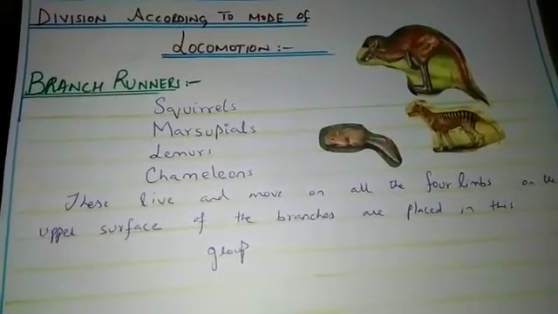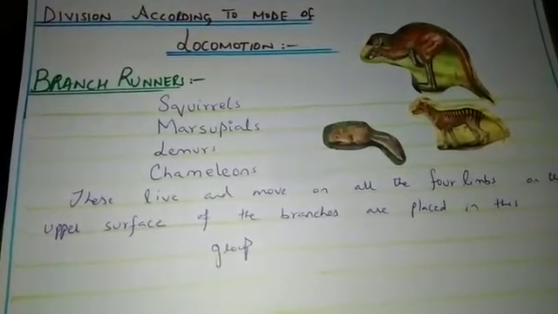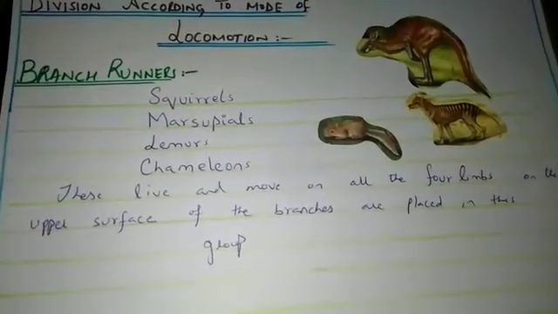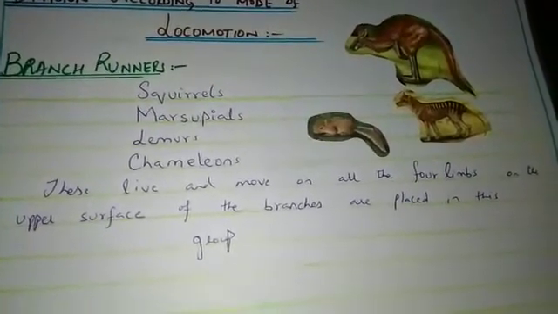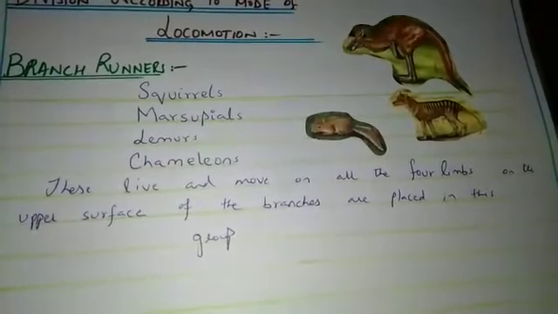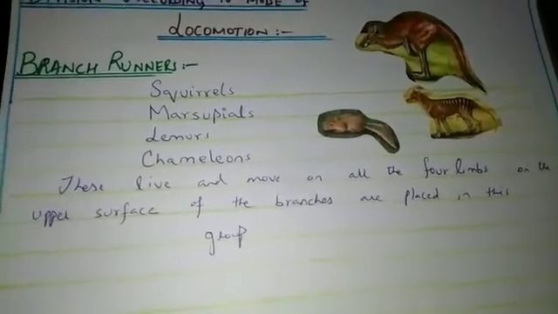So we divide according to the locomotion. We divided the arboreal organisms into branch runners, number 1. Number 2, suspended beneath the branches. Number 3, swinging by the forelimbs.